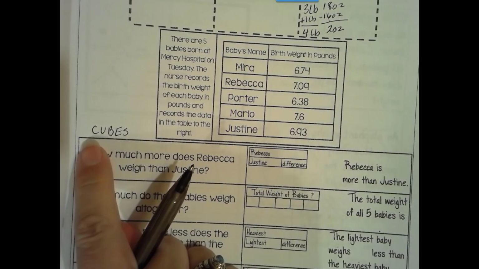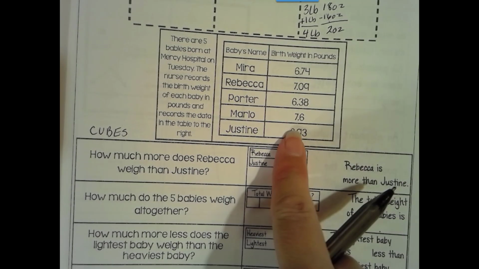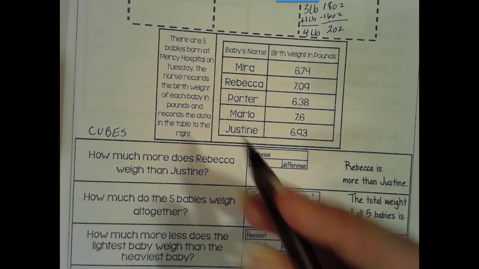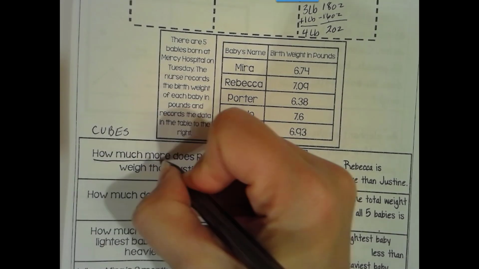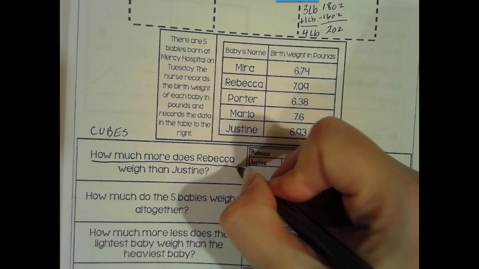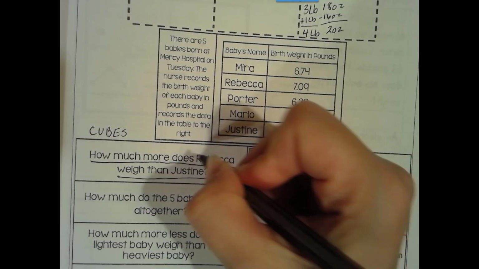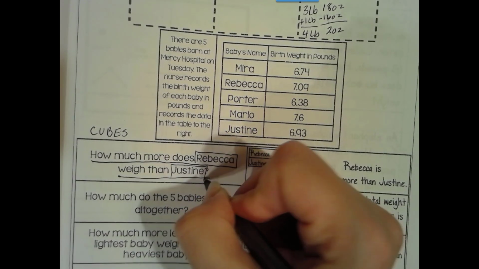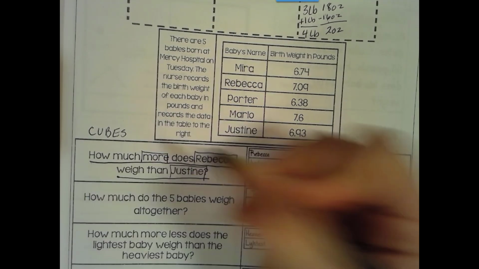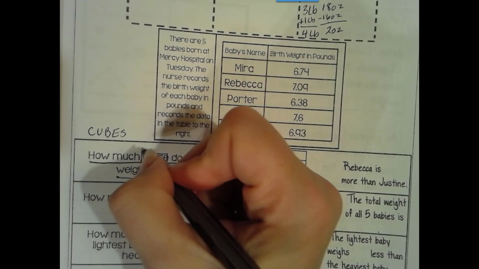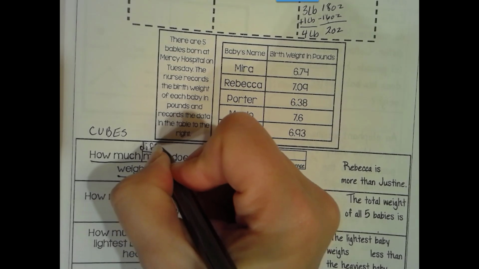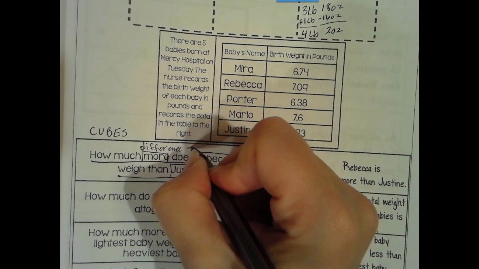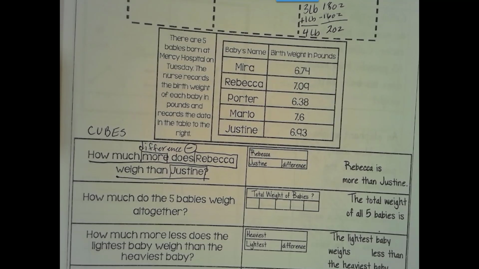Now, much of our numbers are already in the chart, but let's see what the question is looking for. How much more does Rebecca weigh than Justine? So the 2 names we're looking for are Rebecca and Justine. We want to know how much more. That is a comparison. That is a difference. What is the difference between their weights? Difference is subtraction, so we're going to be subtracting here.